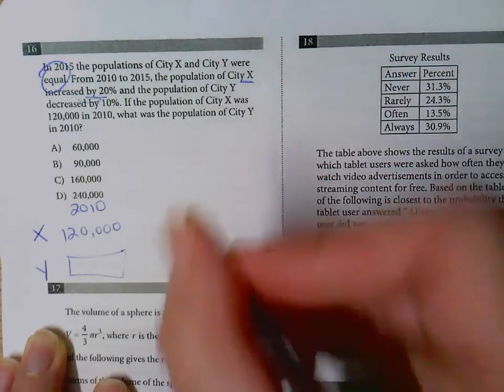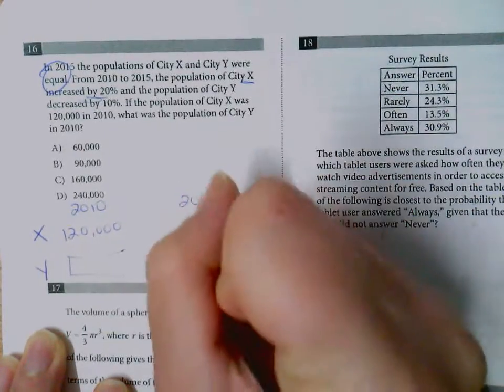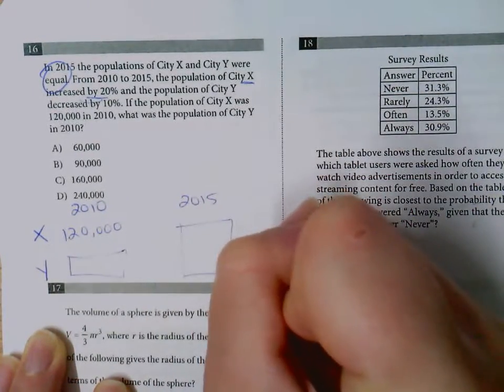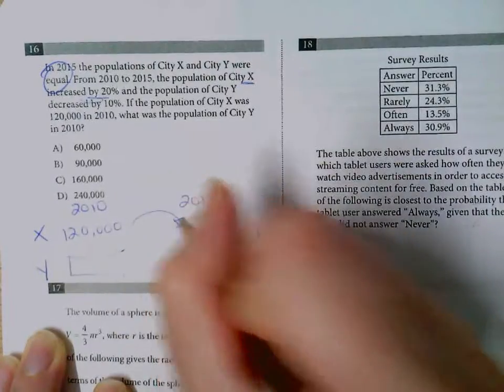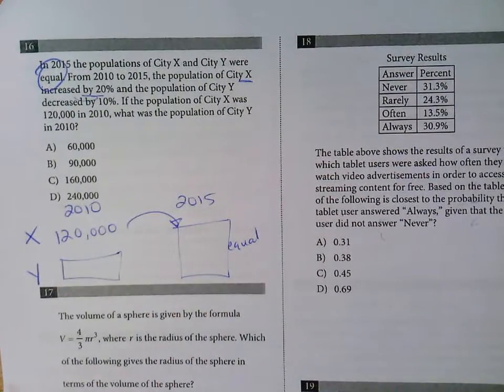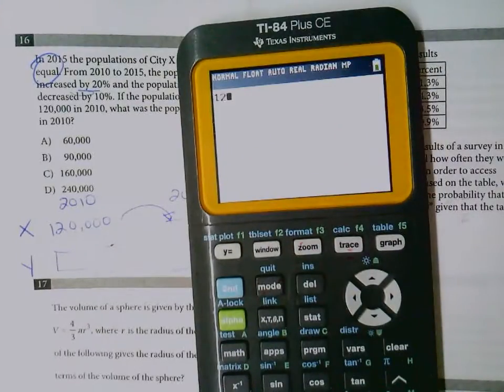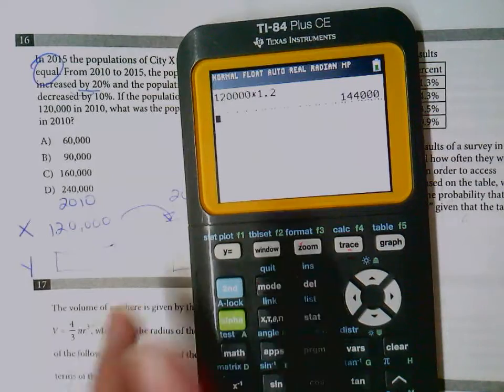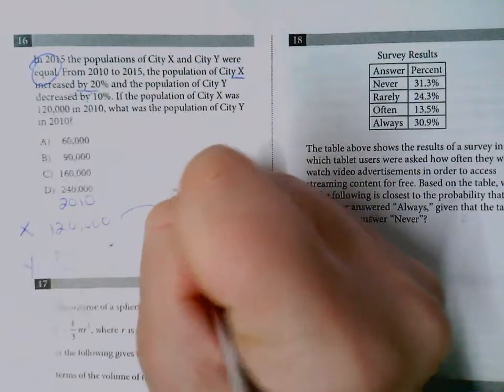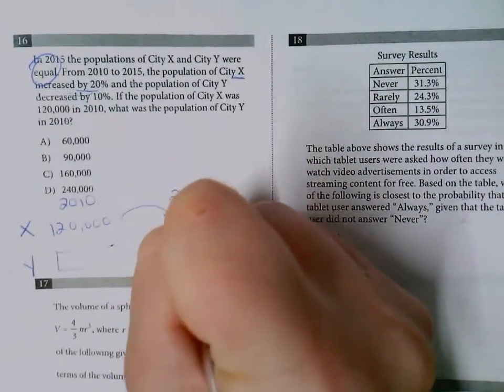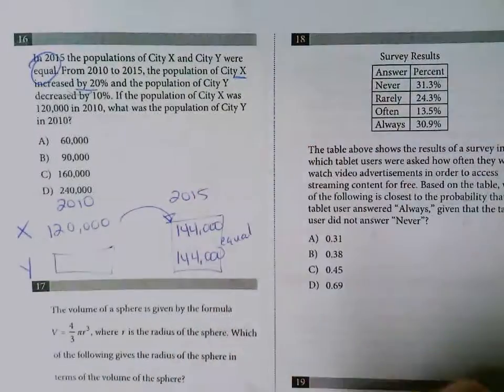And in 2015, they're equal. So if I go up by 20%, I'm going to take 120,000 times 1.2, because that's 100 and 20%. So 144,000 is the population of city Y in 2015.